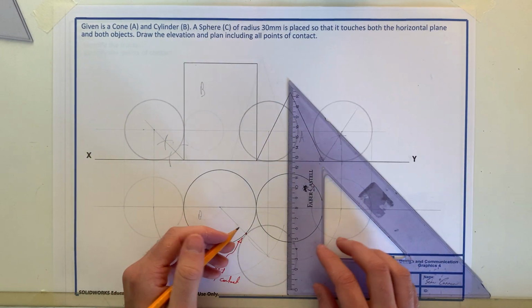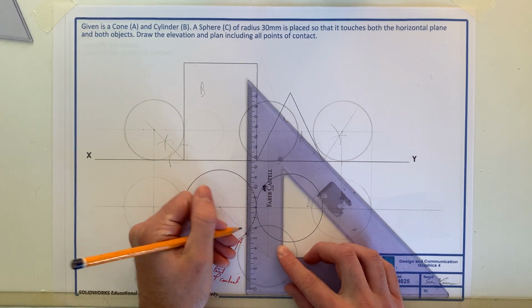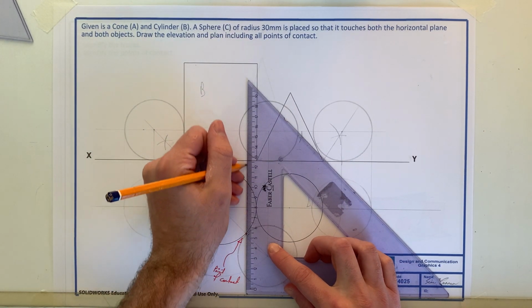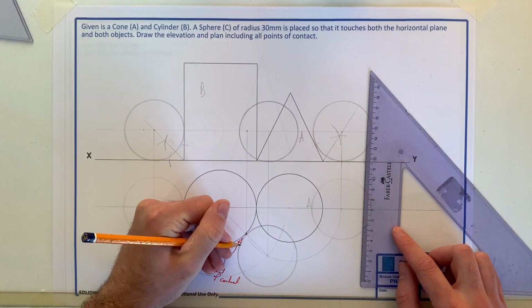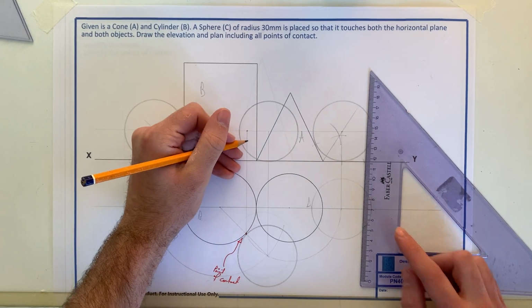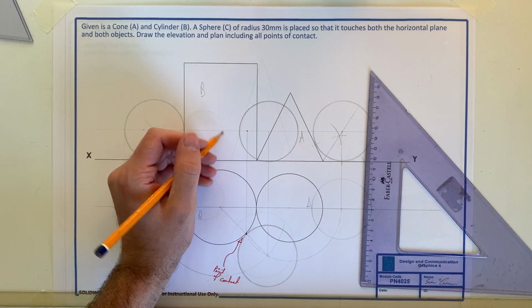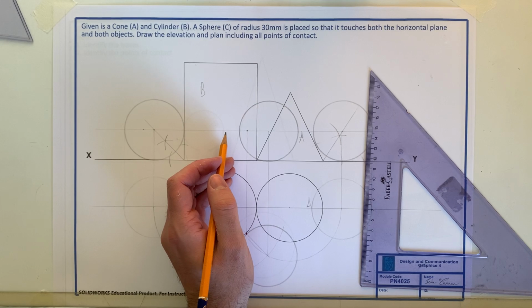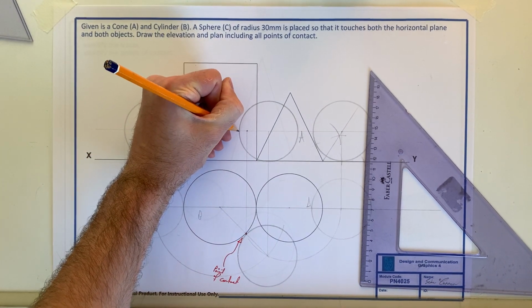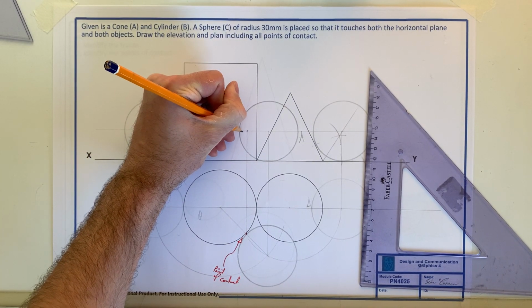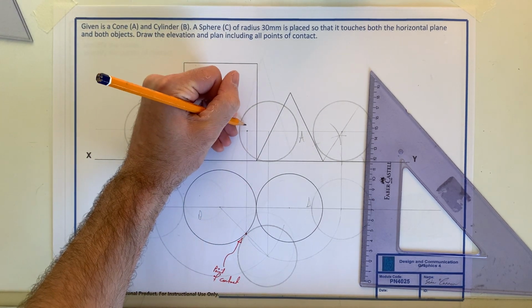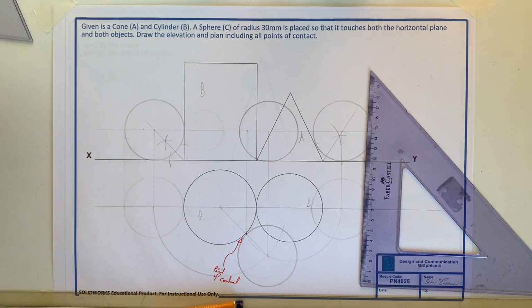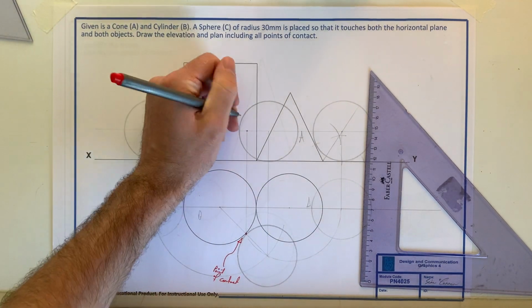I'm going to take up my point of contact. So if I carry that straight up here, this point here is the same point of contact here in elevation. We know that it's along this line because that is the widest point here of our sphere. So along this line somewhere is going to be where it's contact, and we know that it meets here, so when I take that straight up, where it intersects is the point itself. So I'm going to mark that in.